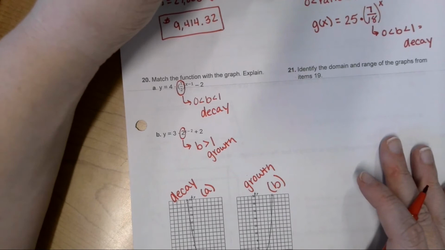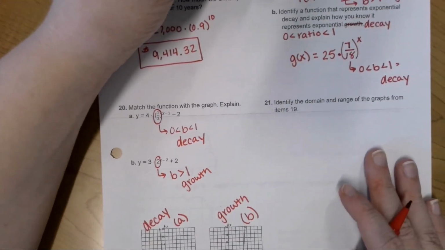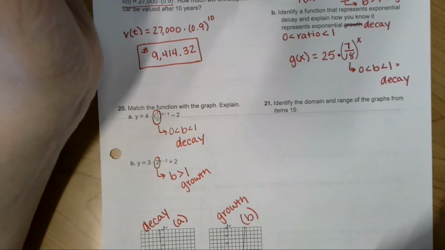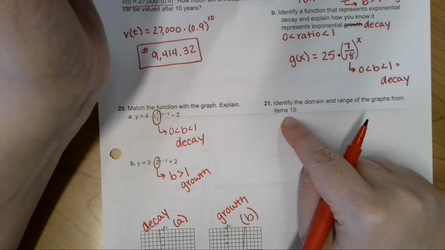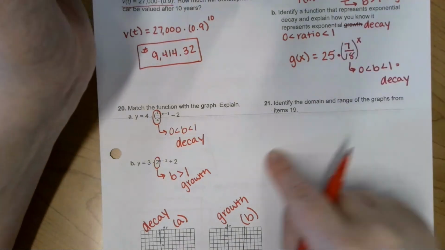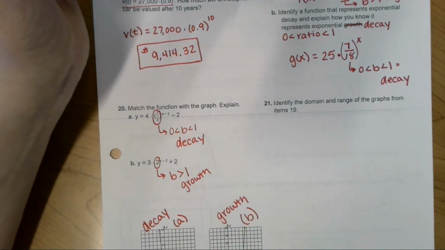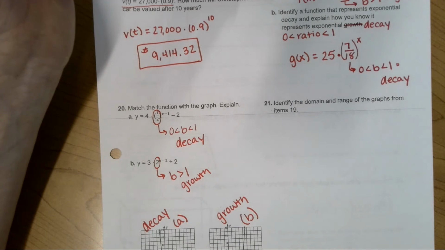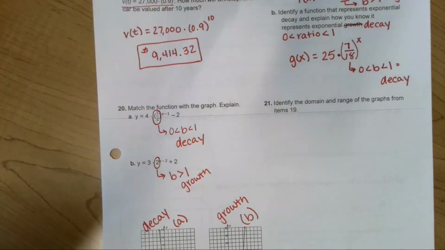All right, then 21. To be honest, I am not sure if this means to match it with items 19 or items 20. So let's talk about it, because that is actually going to make a difference. Your domain for items 19 and 20, for all of these, is going to be the same.